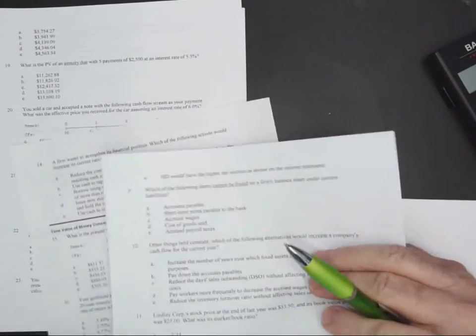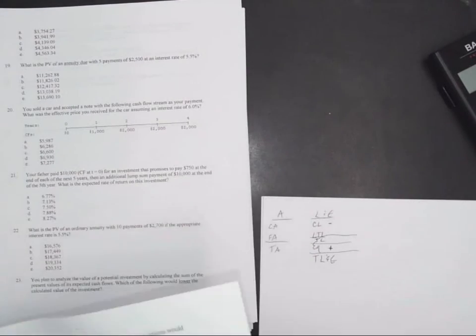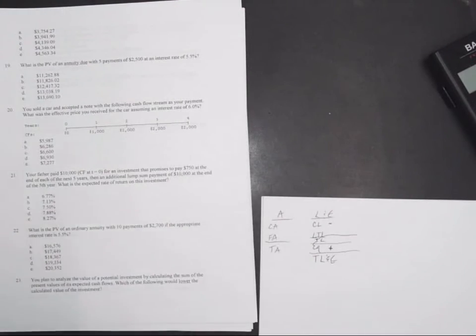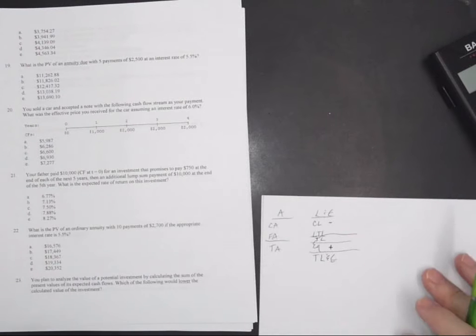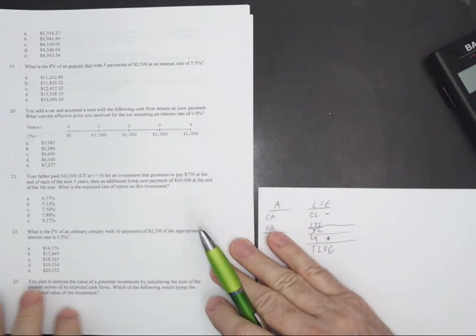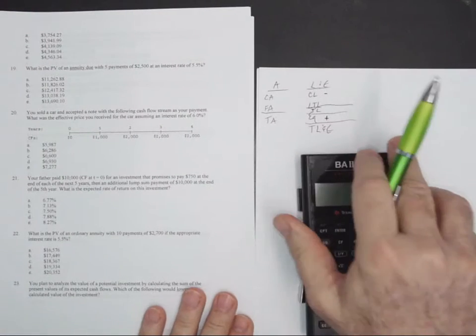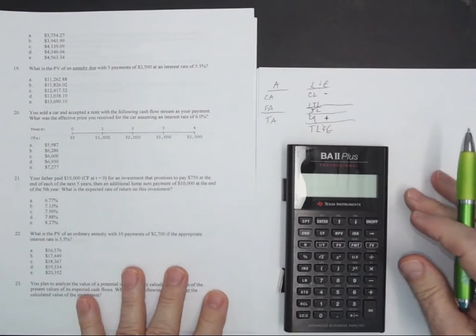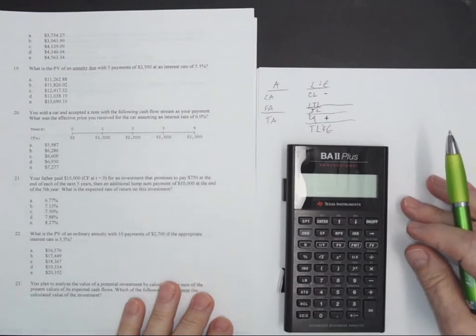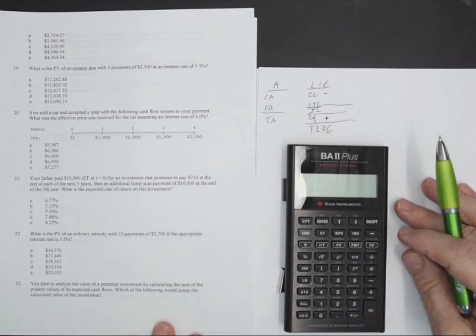Next one is 21. Your father paid $10,000 for an investment that promises to pay $750 at the end of each of the next 5 years with a lump sum at the end of the 5th year. What's the expected rate of return on this investment?